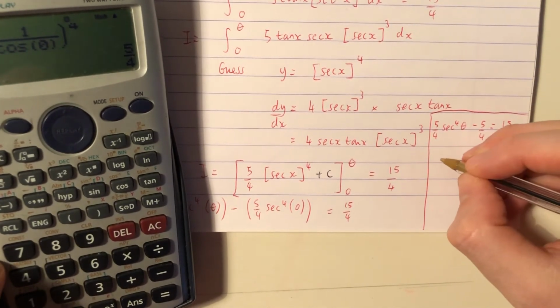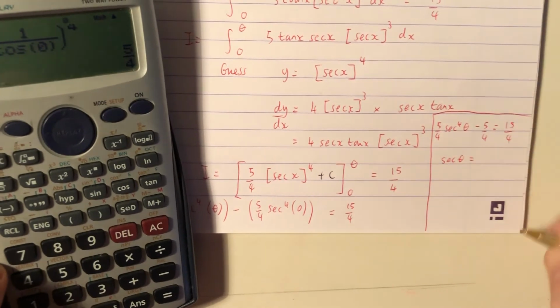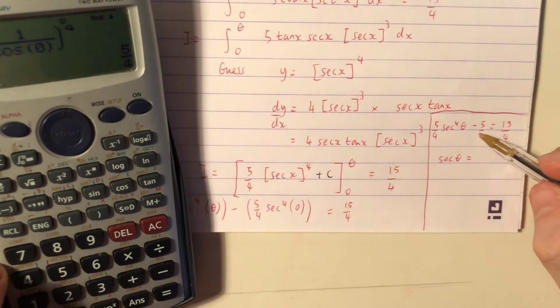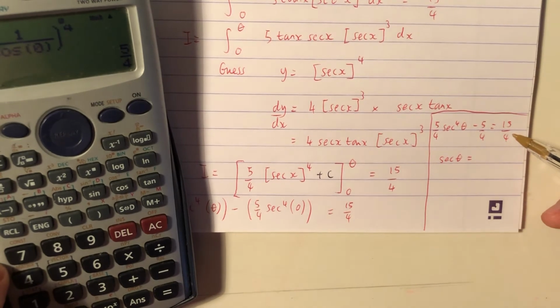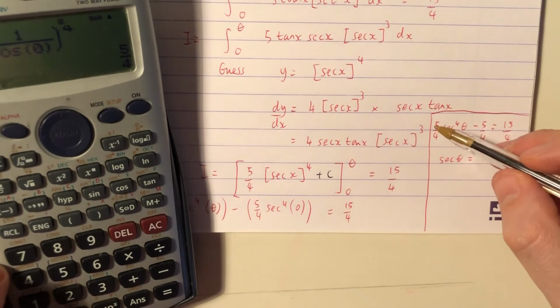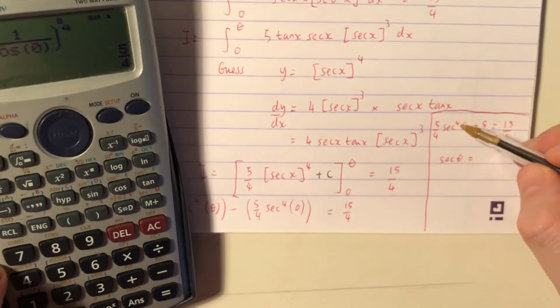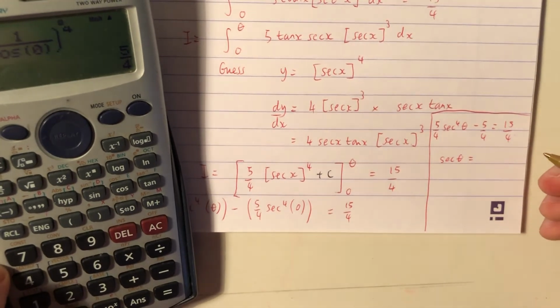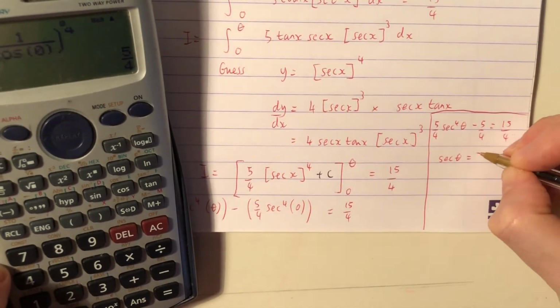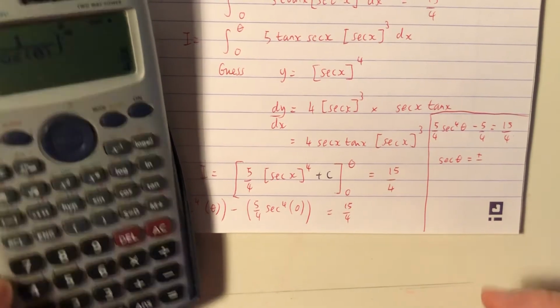Okay, I'm going to skip a couple of steps. Sec theta, so you would add 5 over 4, divide by 5 over 4, and then take the 4th root. If you take the 4th root, you do get a plus or minus.